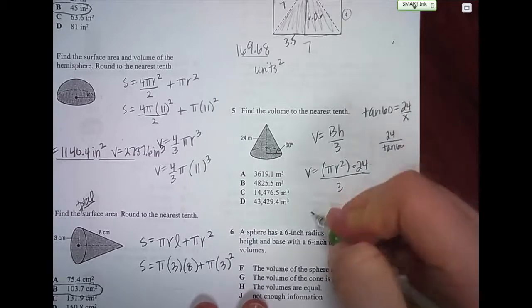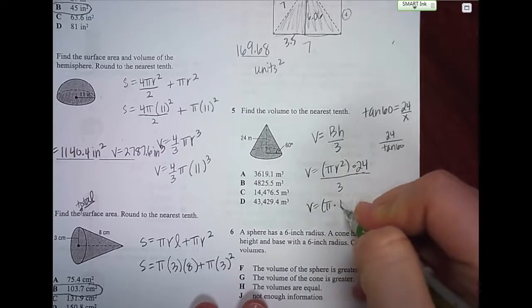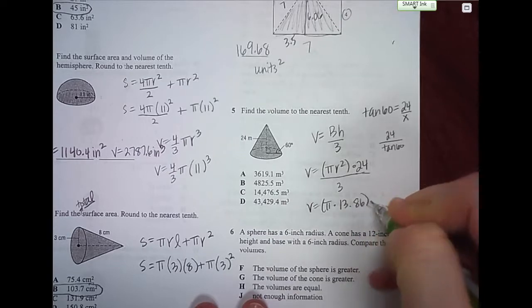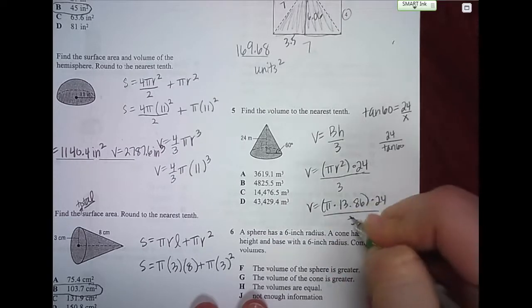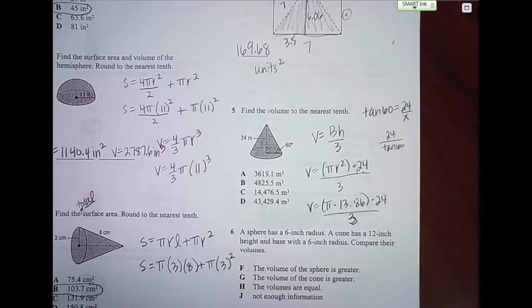So for the radius, I got 13.86. And I can just plug that all into my calculator.